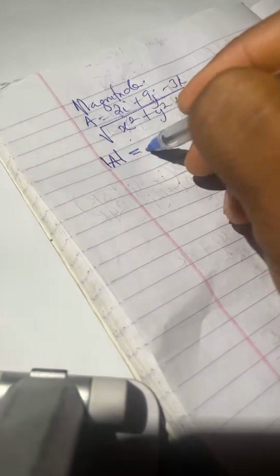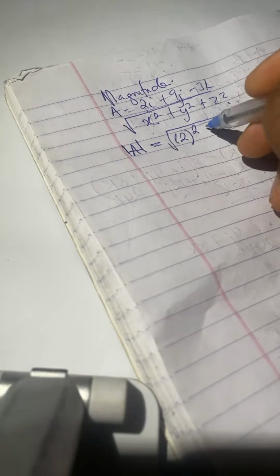Magnitude of A will be square root of 2 squared, plus bracket 9 squared, then plus bracket minus 3 all squared. Don't say minus 3 squared. Ensure you put everything, including the sign. What should separate all of them should be plus.